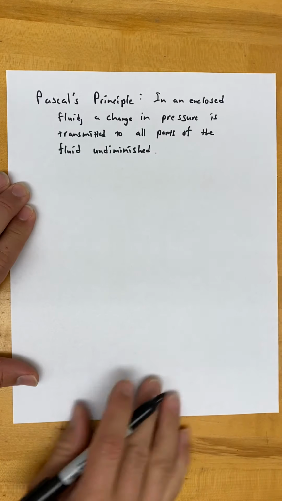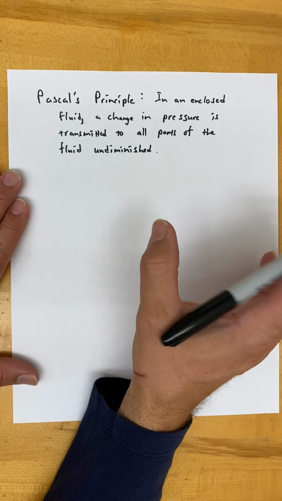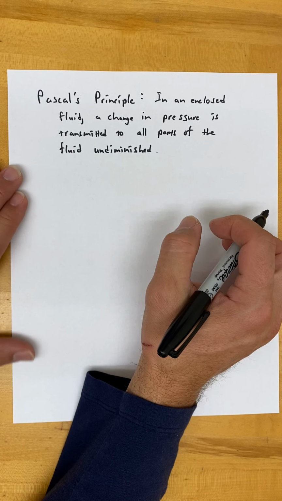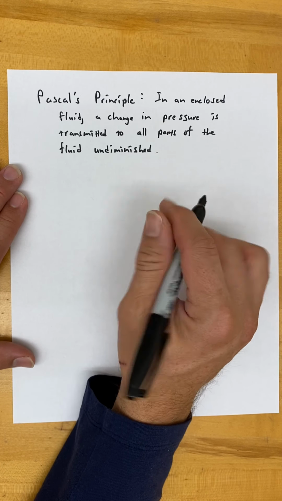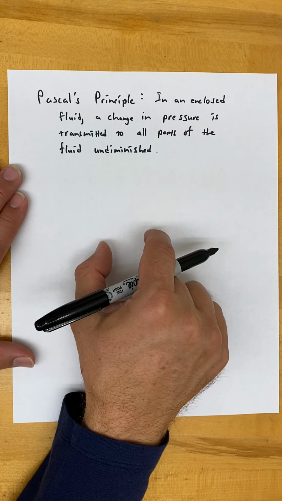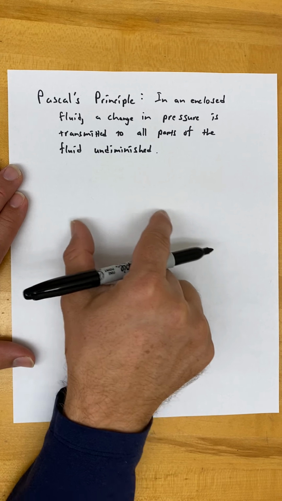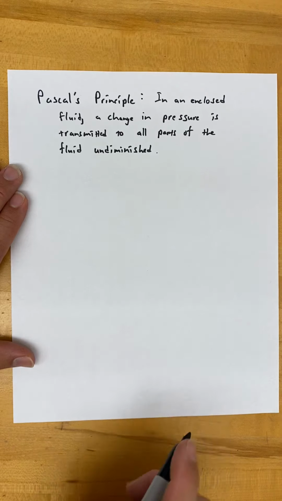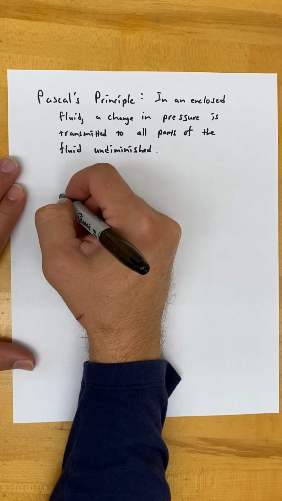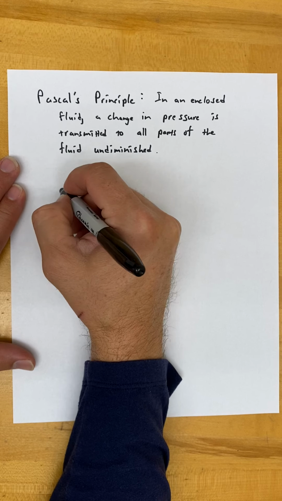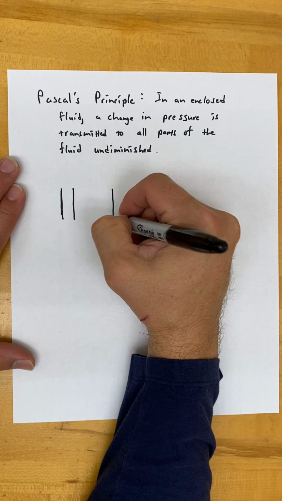To see what we mean, it's useful to imagine a reservoir of fluid with two pistons attached. A piston is basically some sort of apparatus which is sealed so that no fluid can move around the sides of the piston, and I can move the piston up and down or side to side, however I have it oriented. So to show you what I mean, let me construct such an apparatus.